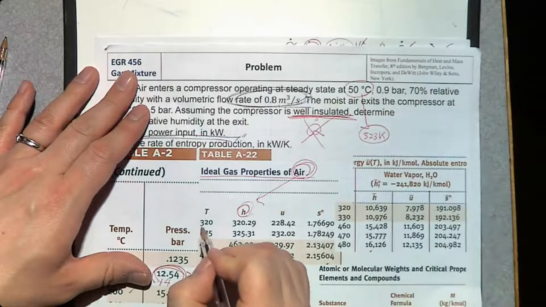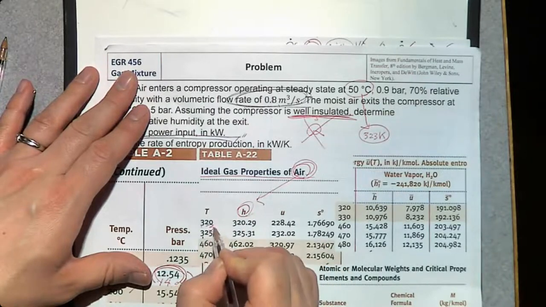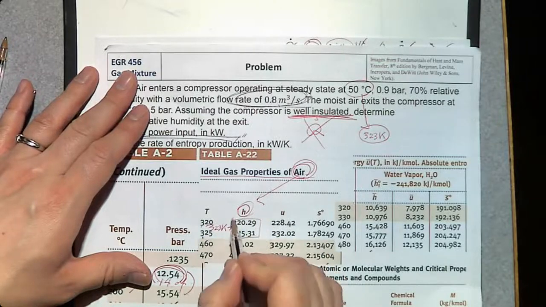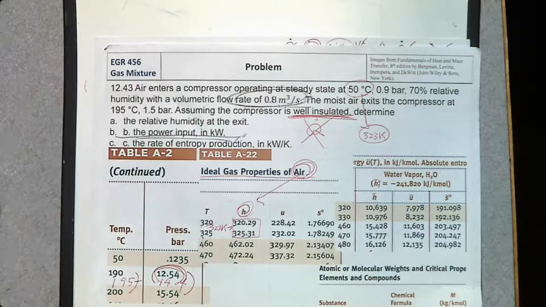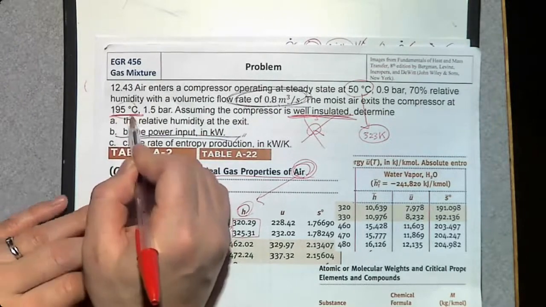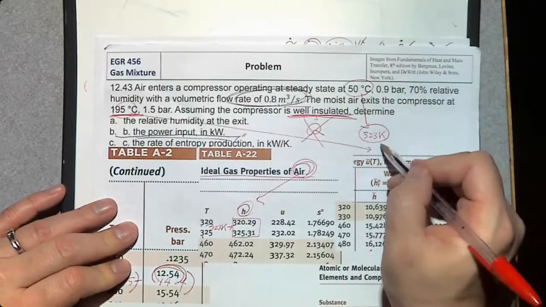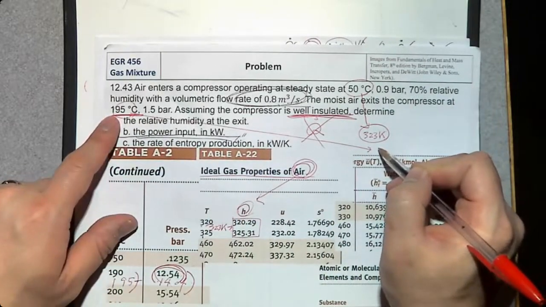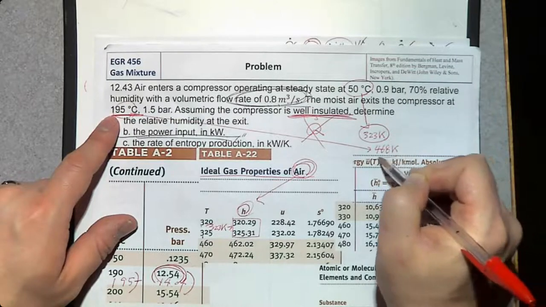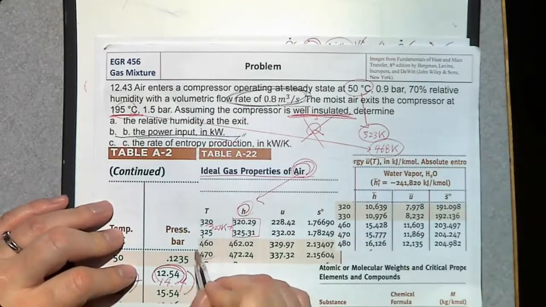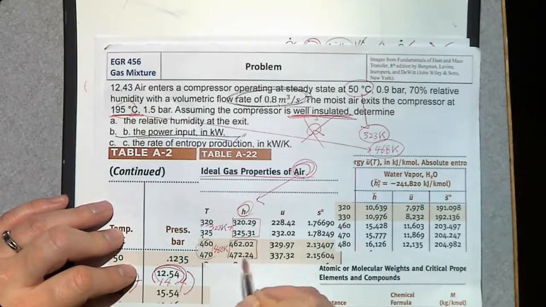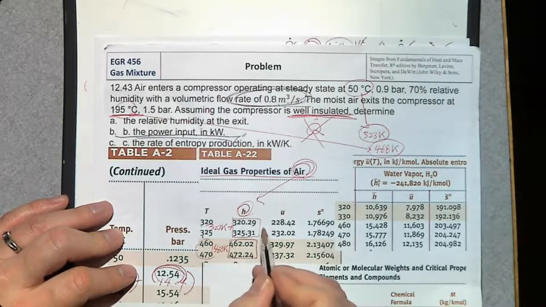So we should evaluate the H value at 323 Kelvin by using linear interpolation between these two numbers. What about at the exit? Instead of 195, what is the temperature we have to use? Plus 273, 468 Kelvin. So we are going to do a linear interpolation between these two numbers to evaluate the H value.